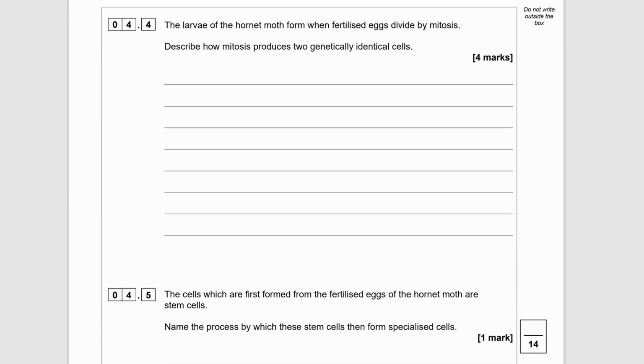4.4. The larvae of the hornet moth form when fertilized egg cells divide by mitosis. Describe how mitosis produces two genetically identical cells. Okay, so we're thinking about the process of mitosis only. We know that mitosis is part of the bigger situation, which is the cell cycle, but we only need to focus on that part of the cell cycle, which is mitosis.